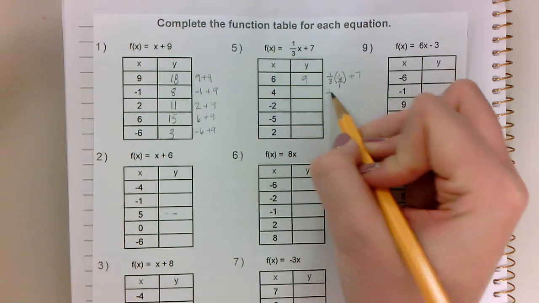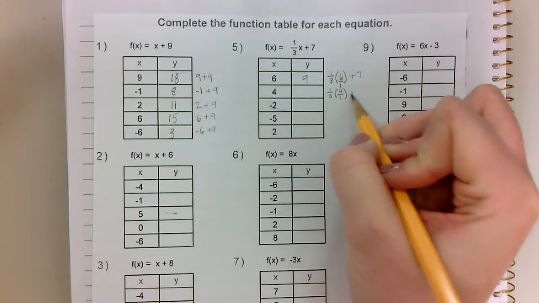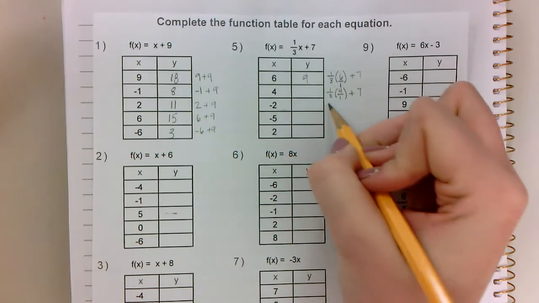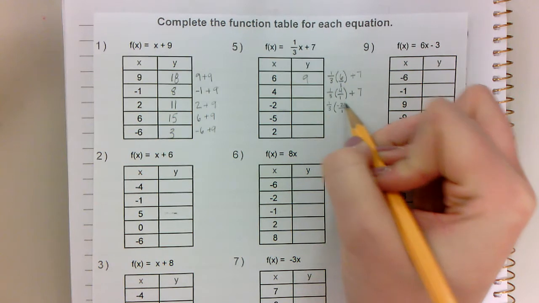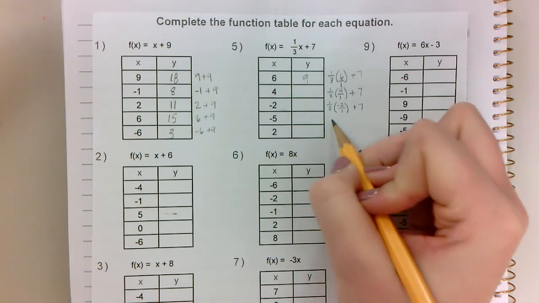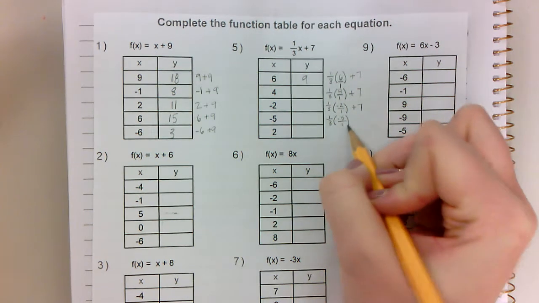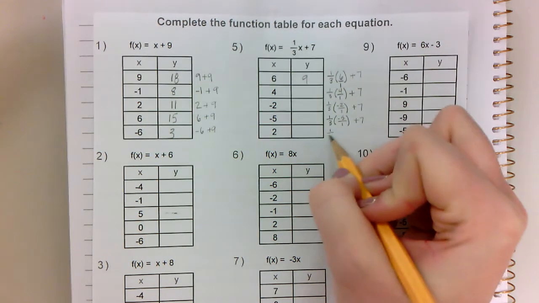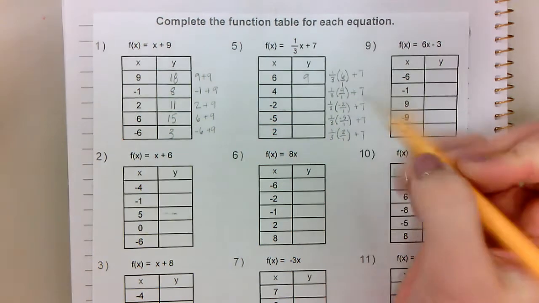Same thing here. 1/3 times 4, and we'll go ahead and make it a fraction, over 7. 1/3 times -2 plus 7. 1/3 times -5 plus 7. And 1/3 times 2 plus 7.